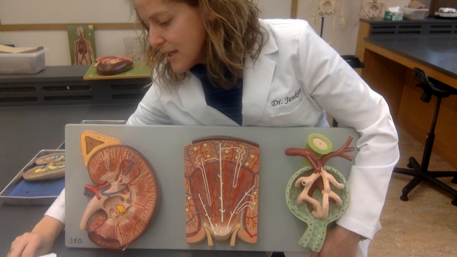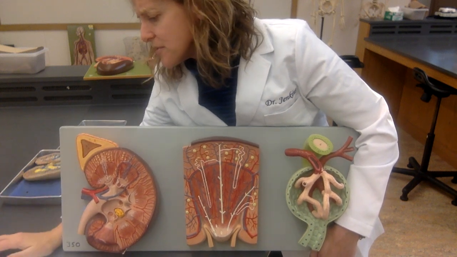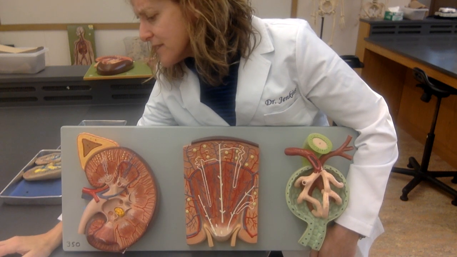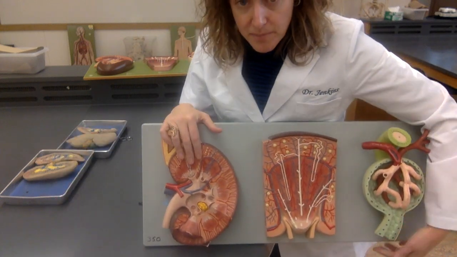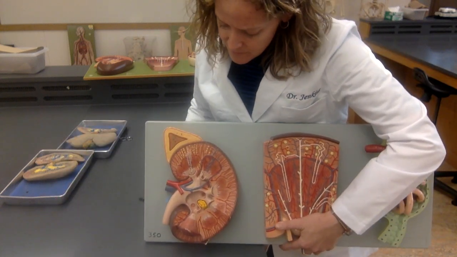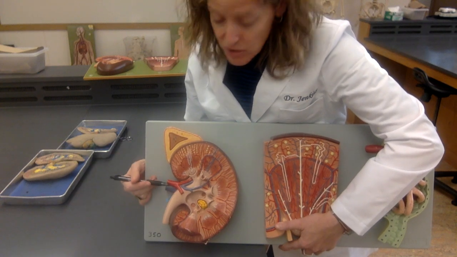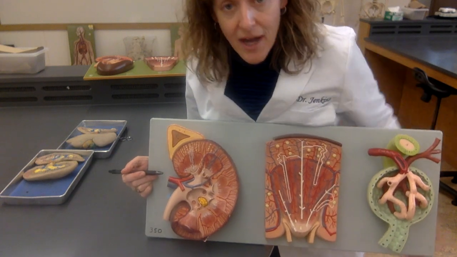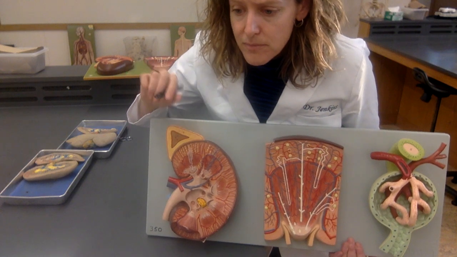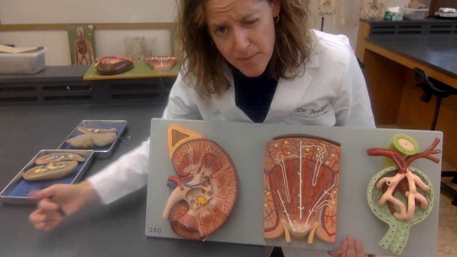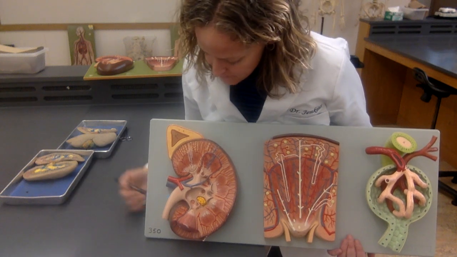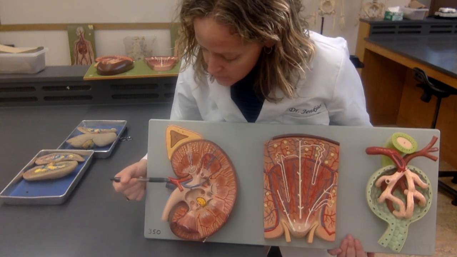All right. Let's talk about the blood vessels. If you look at the blood vessels, let's start here with the big overall picture of the kidney. We obviously have the renal artery, and you're going to need to memorize the path as these arteries get smaller and smaller, and then the path of the veins coming back out. So we're going to start in order with the renal artery.